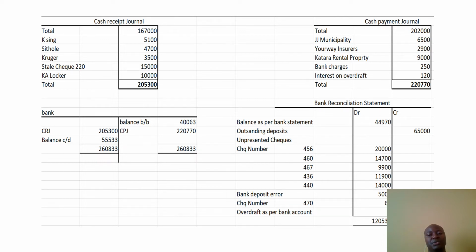So what you have to do, you look at the difference, and the difference you need to put on the debit side. Had this check been written as more by the 63, for example, the bank would have recorded this check as more than we actually recorded it as. The difference will be on the credit side.